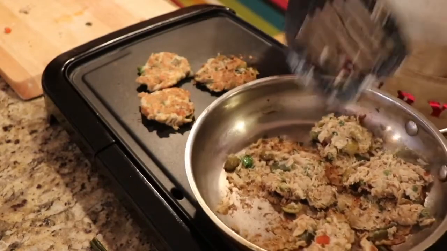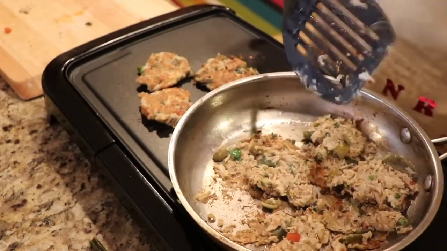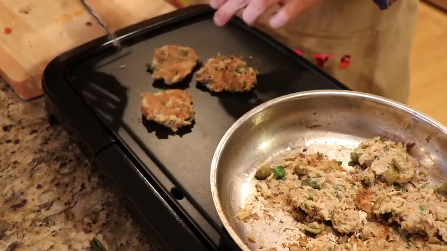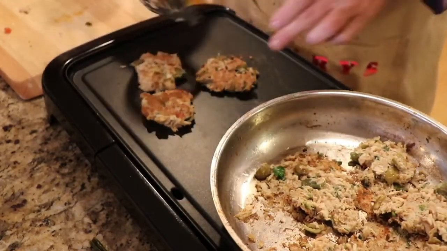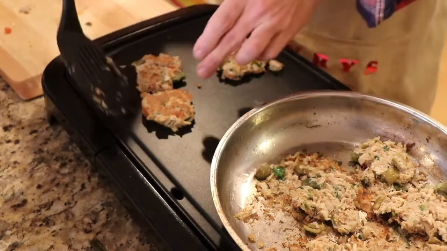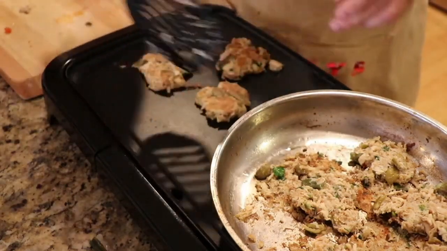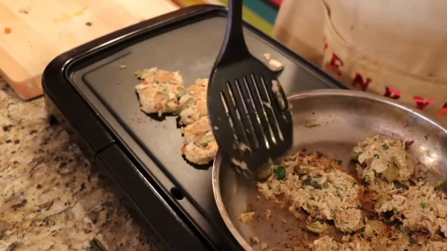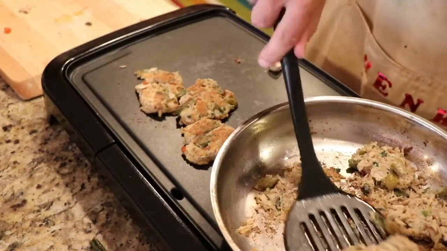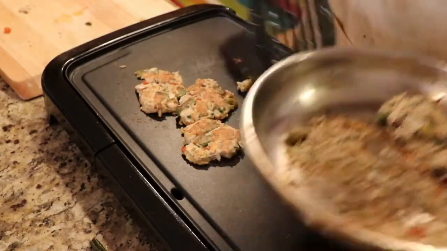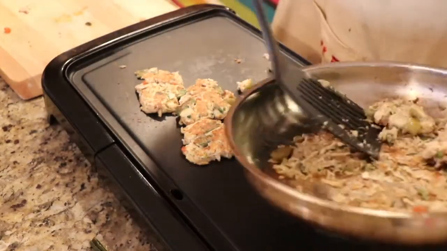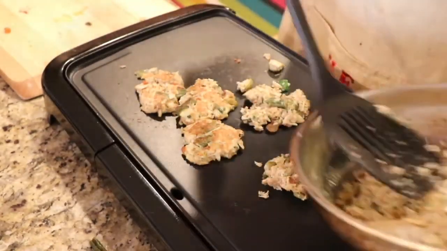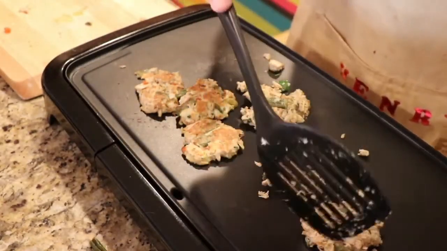This is not working out. The one that's on the pan is just flat out not working out. But these patties seem to be doing pretty well. They're maintaining a consistency, sticking together. So what I'm going to do is take our patties from the pan and move this over here, and I'm hoping that I can save this.